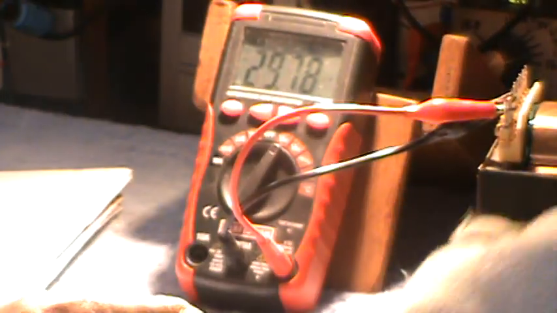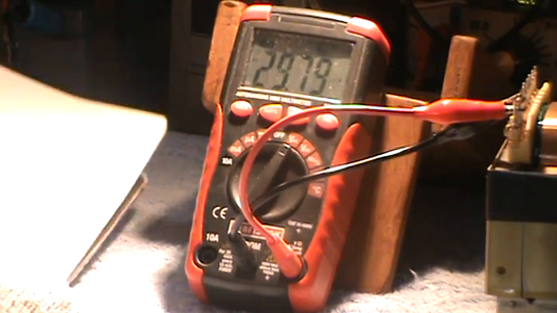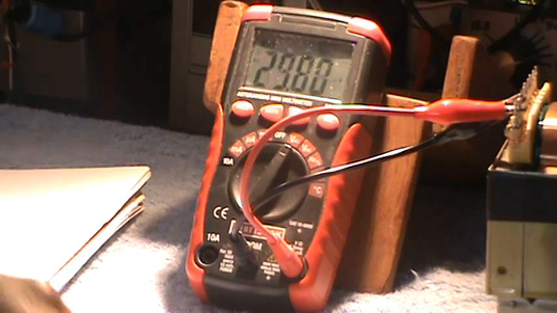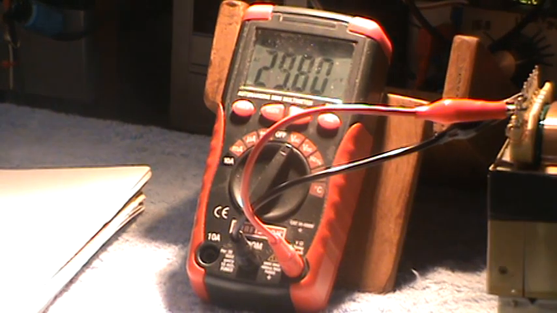Again, I will try to insert the primary. The voltage across terminals 8 and 9 is 29.79 volts or 29.8 volts. Can you see it, guys? 29.80 volts. Okay.